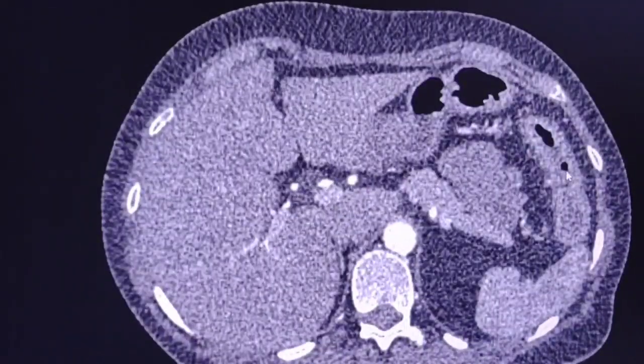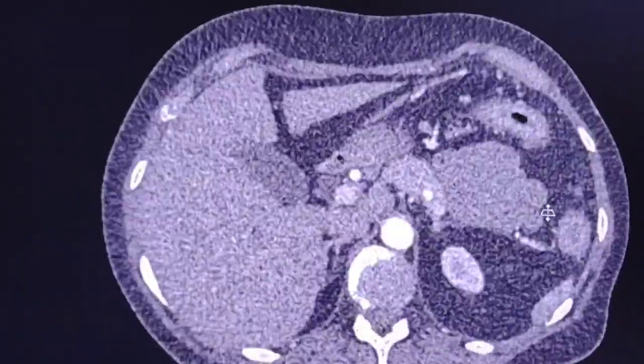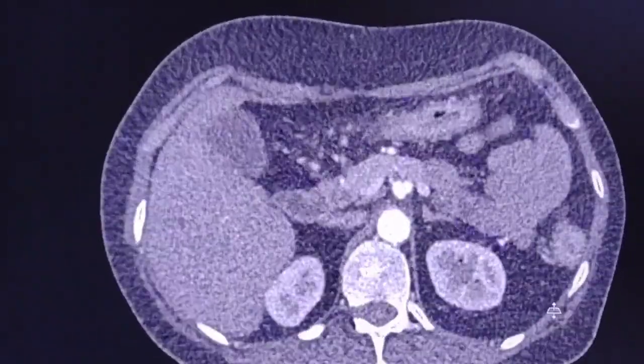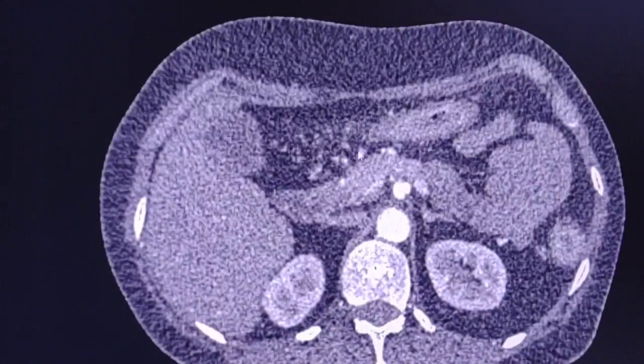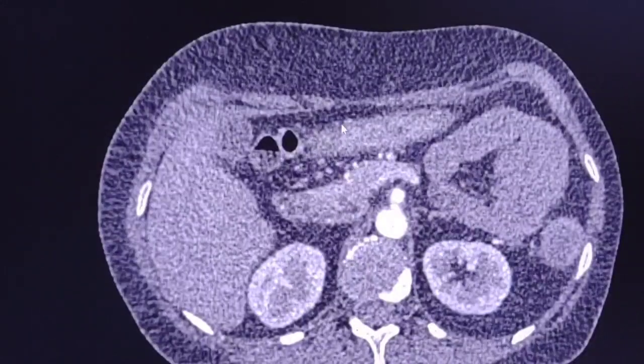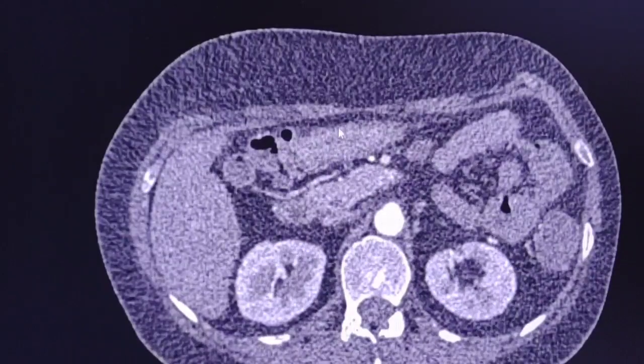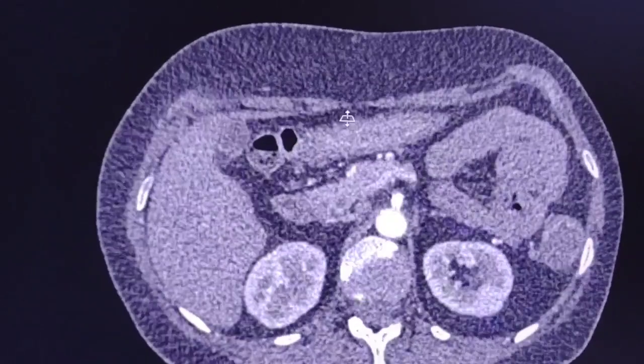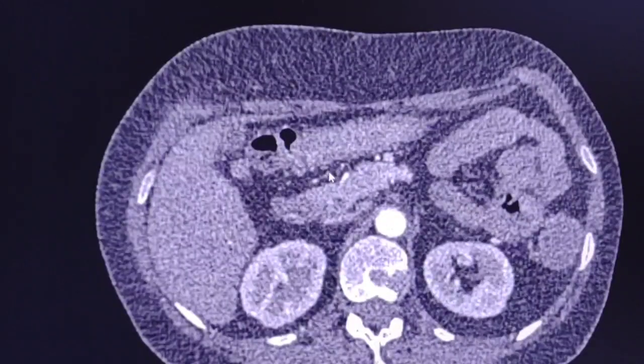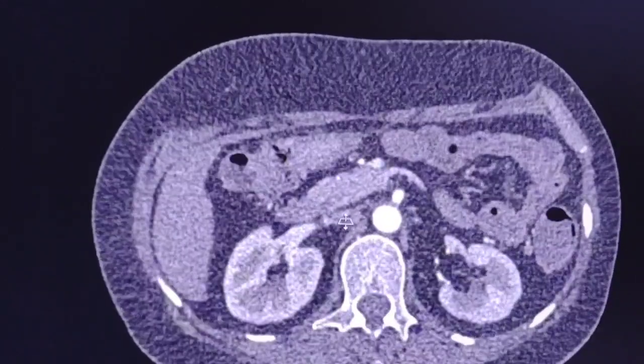You see the thickening of the wall, and there is some prominent mesenteric vasculature around. It's a chronic inflammatory change due to the known Crohn's disease. There is also mild fat stranding, pericolonic fat stranding in this region.